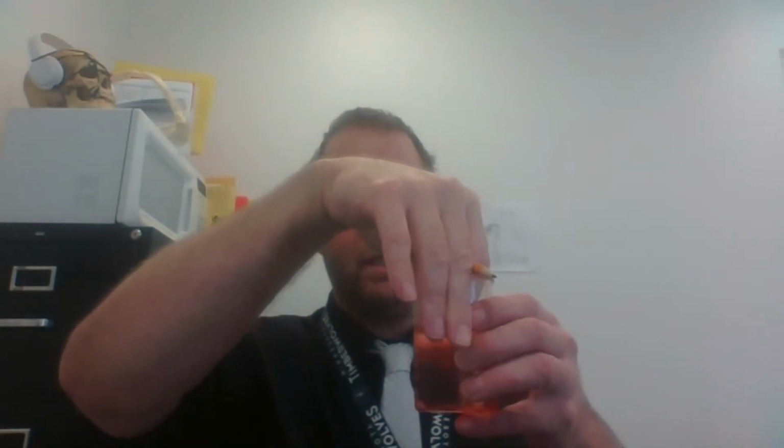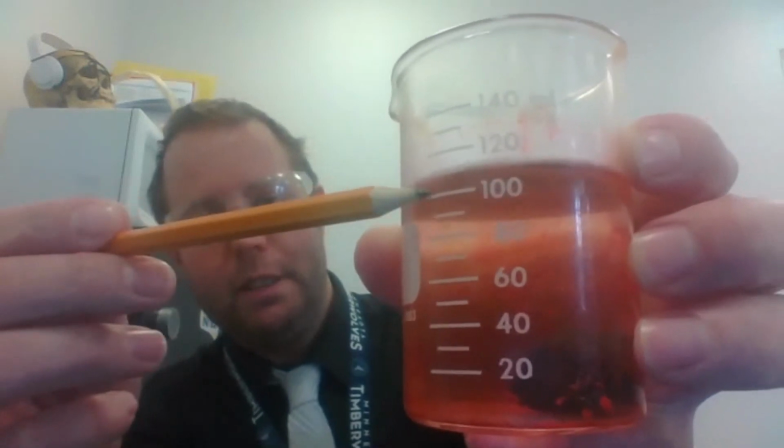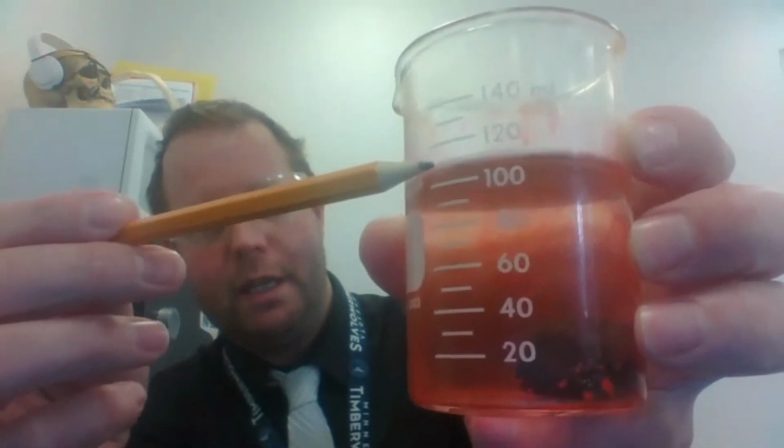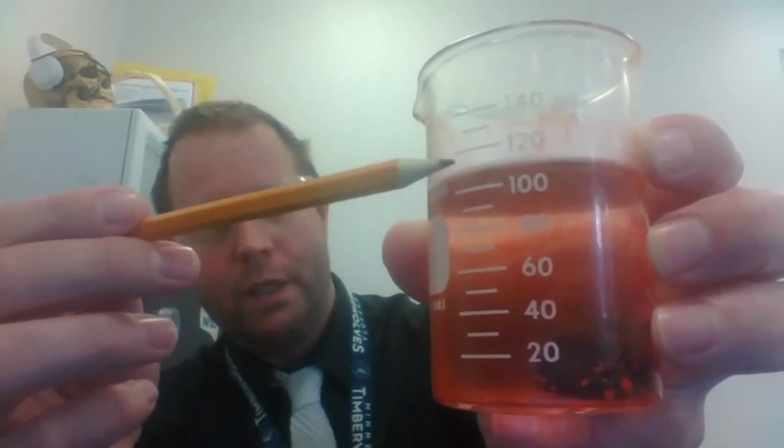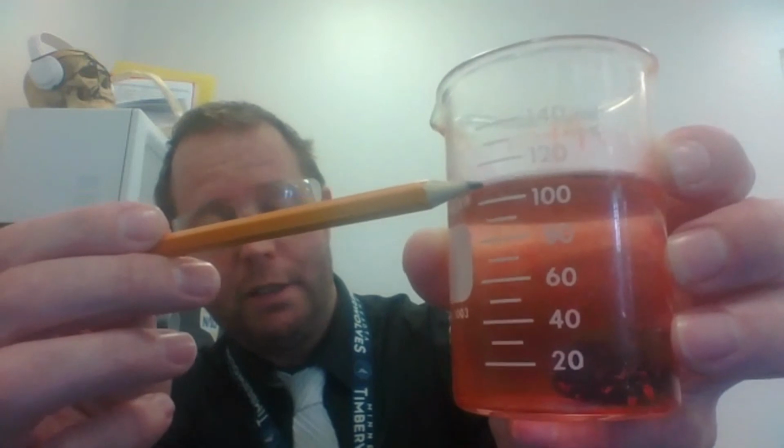I don't want to drop it in, I don't want to splash it, I want to place it very carefully in there. I noticed that there is a change in the volume of the water by the volume markers. It went from about 100 milliliters to about 110 milliliters. See, that's halfway in between 100 and 120. So I estimate it's about 110 milliliters. I would mark my final volume down as 110 milliliters.